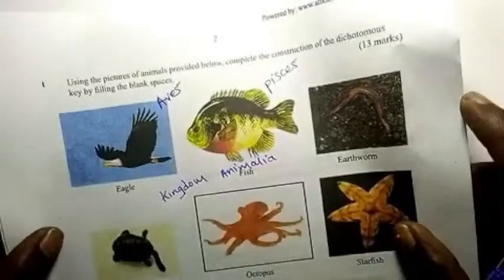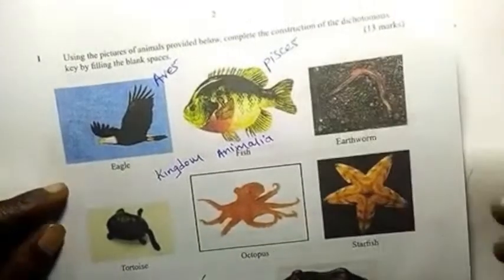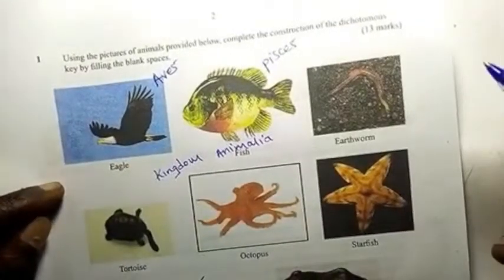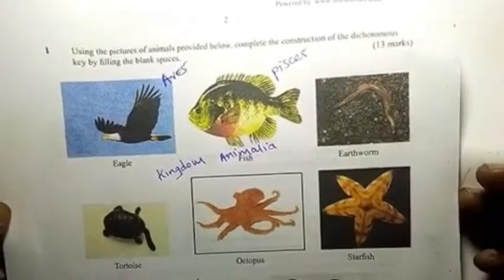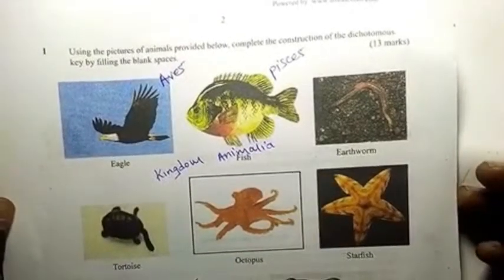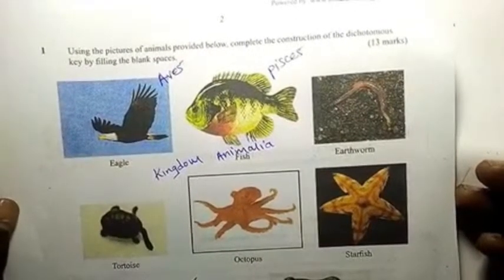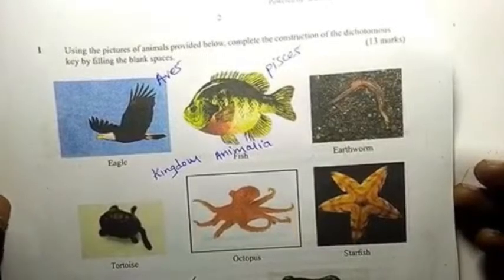In A, we say animals with backbone and animals without backbone. Come back to the pictures. Animals with backbone are those from phylum Chordata because they have a unique characteristic that they possess a notochord, which is the backbone.